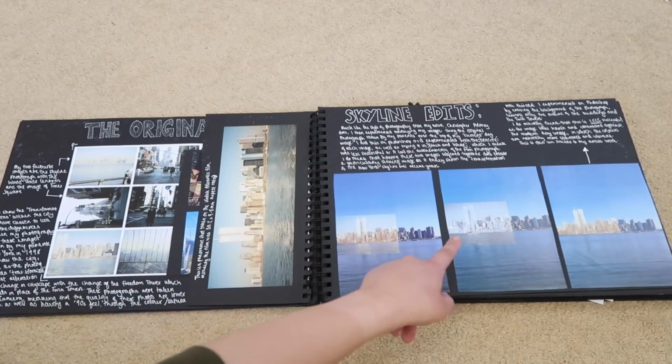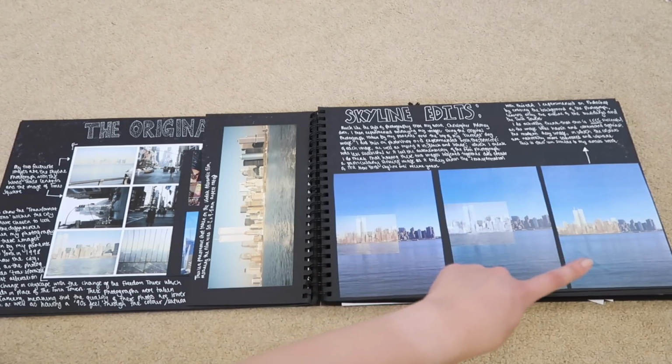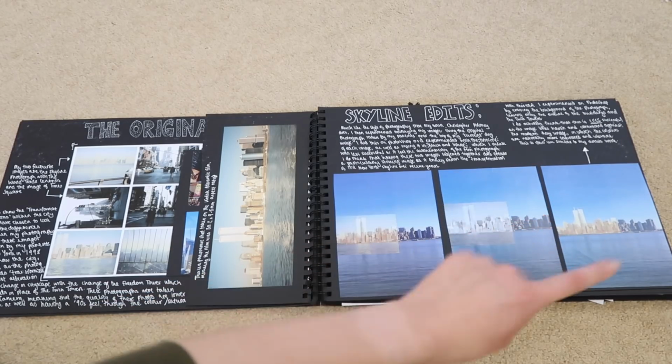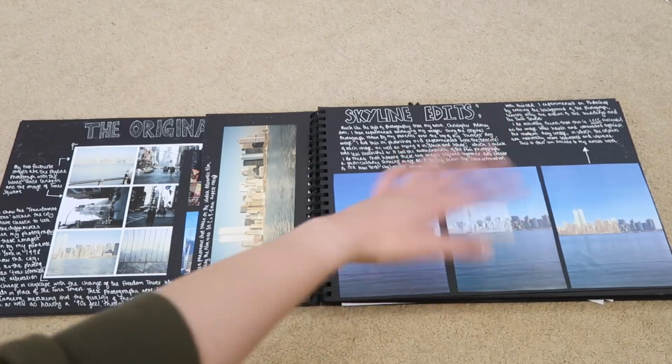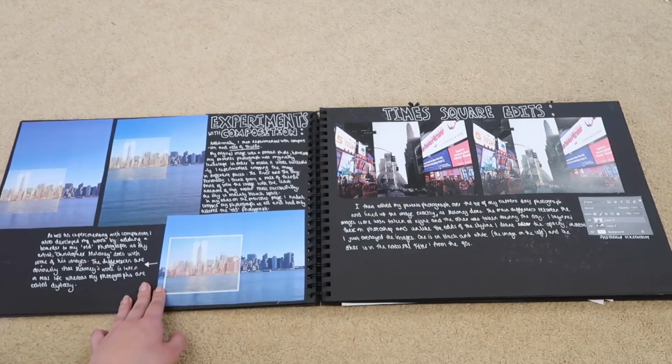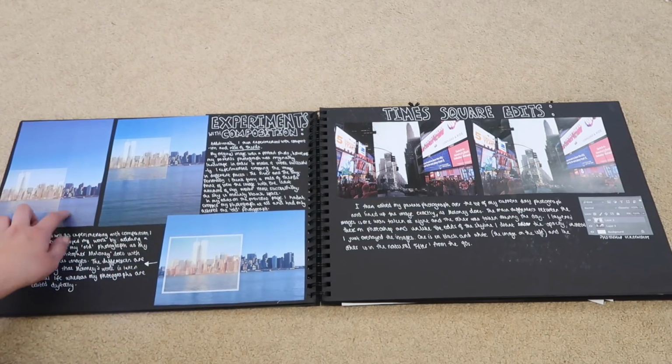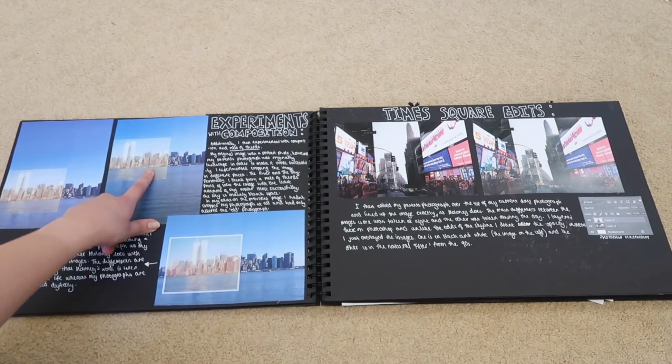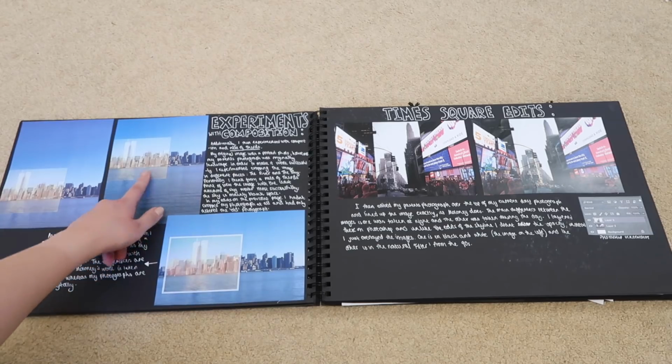I trialed it in black and white. I also trialed it here with the actual outline rather than the box. I really didn't like that, and I wrote about it there. So yeah, it was just an example. Then I did a couple of other ones. I experimented with the composition, so changing the rule of thirds as to whereabouts within the image the skyline and the horizon line were.